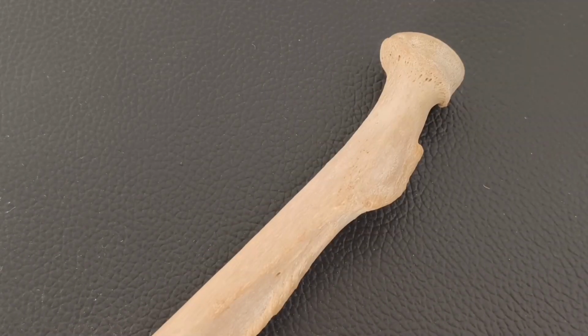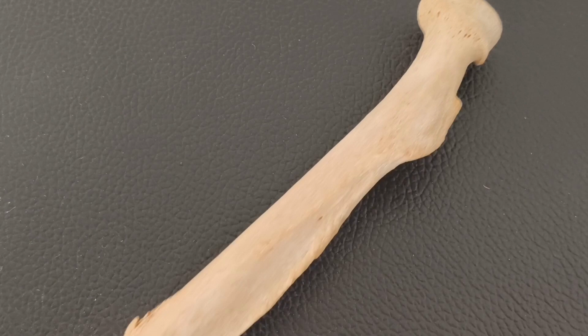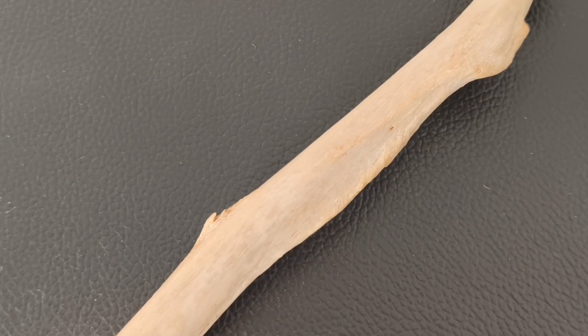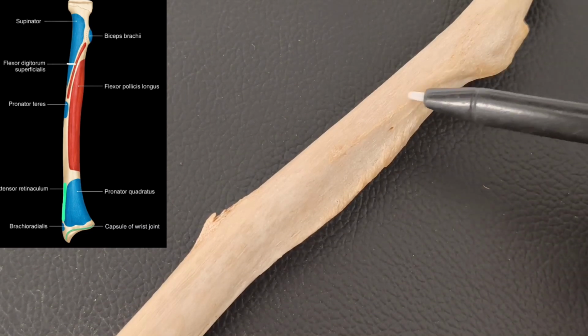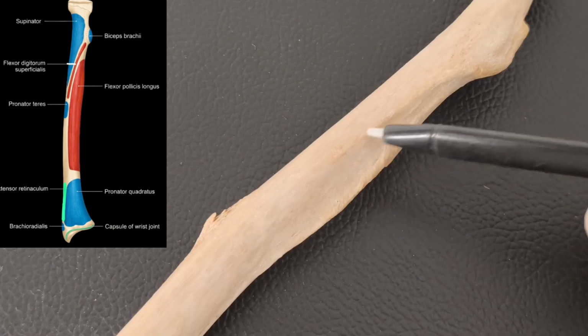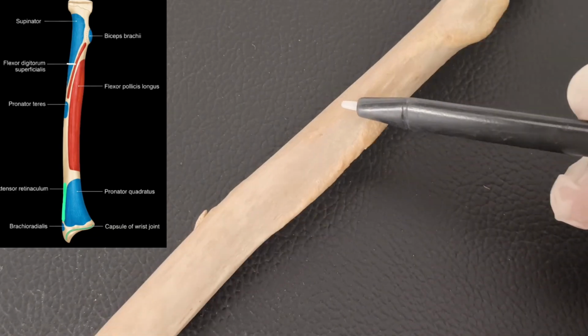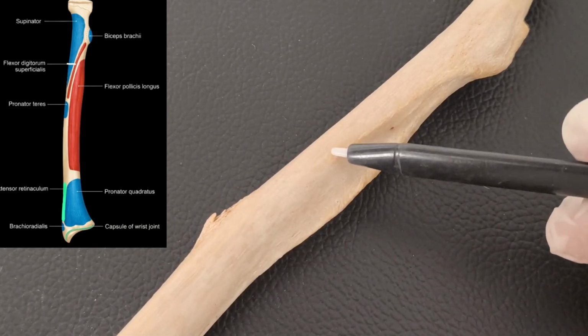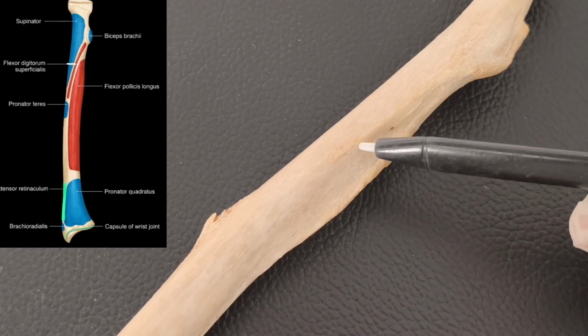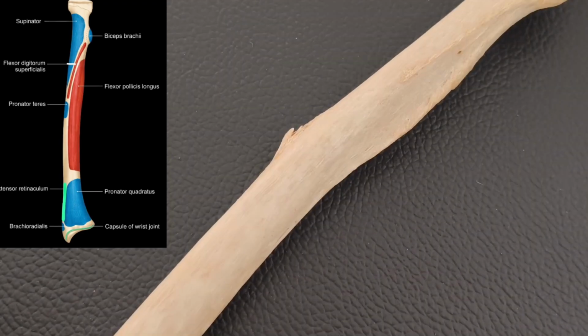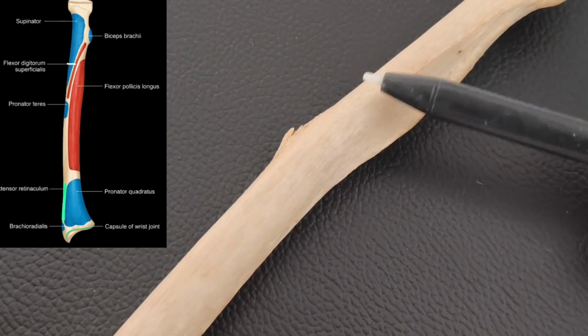Now, let's appreciate the attachments on the shaft of the radius. So, on the shaft of the radius, on the anterior aspect, we have origin of flexor digitorum superficialis muscle. So, this is the oblique line, the anterior margin. From the upper part of the oblique line of the anterior margin, we have origin of the radial head of flexor digitorum superficialis. So on the anterior surface, upper 2/3 part, we have flexor pollicis longus origin.